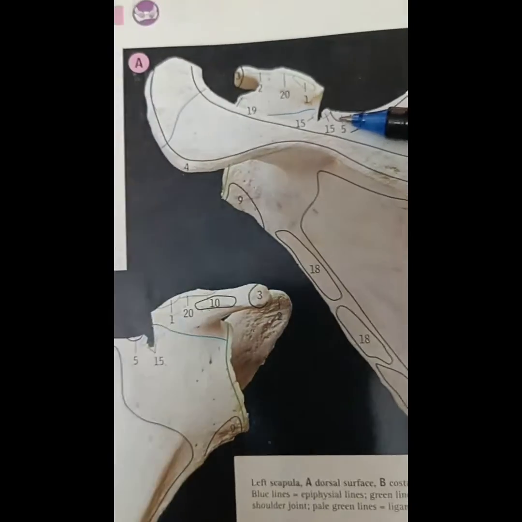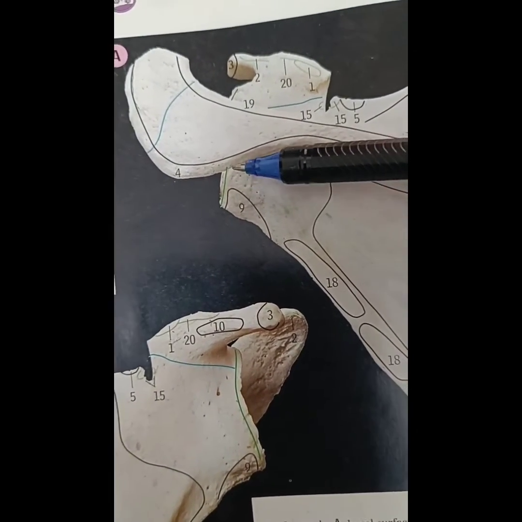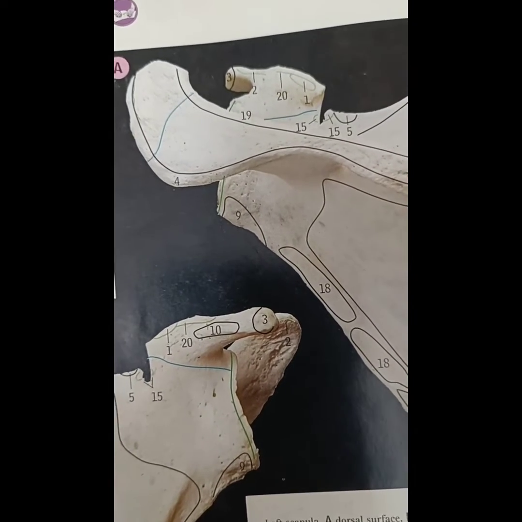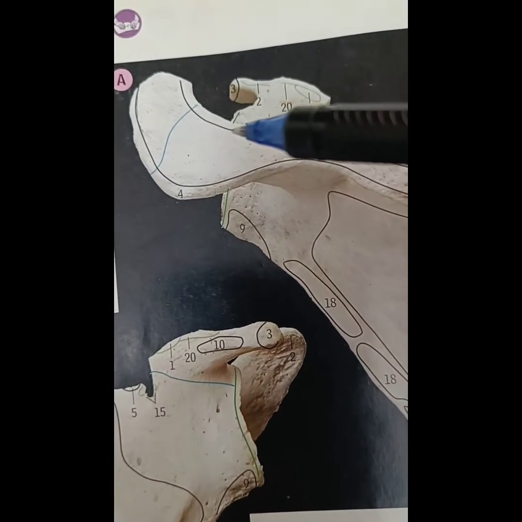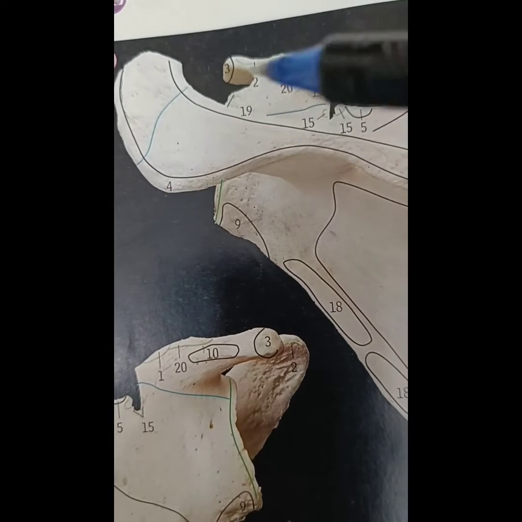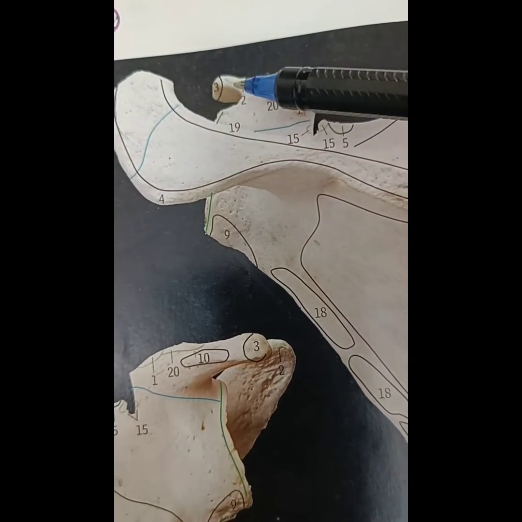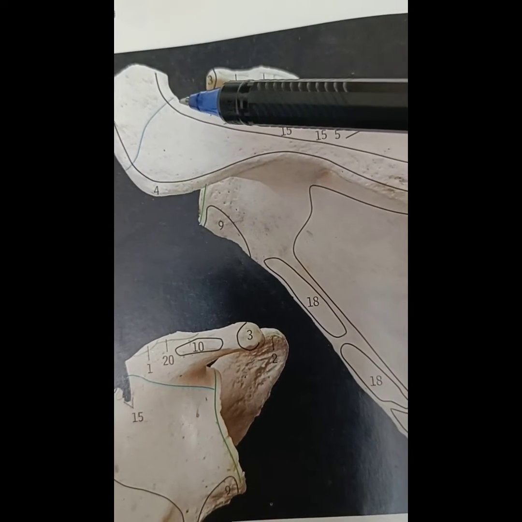The margin of the glenoid cavity gives attachment to the capsule of the shoulder joint and to the glenoid labrum. The margin of the facet on the medial aspect of the acromion gives attachment to the capsule of the acromioclavicular joint. The coracoacromial ligament is attached from the lateral border of the coracoid process to the medial border of the acromion process.